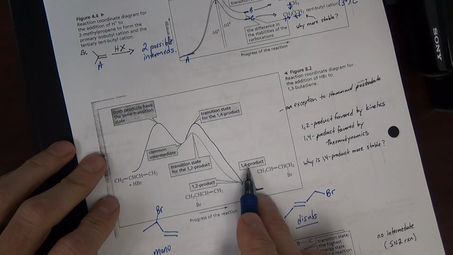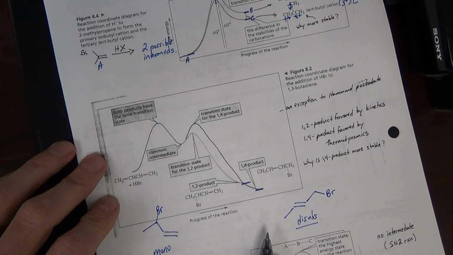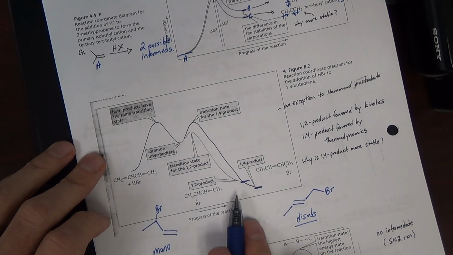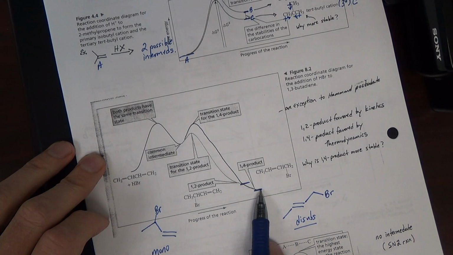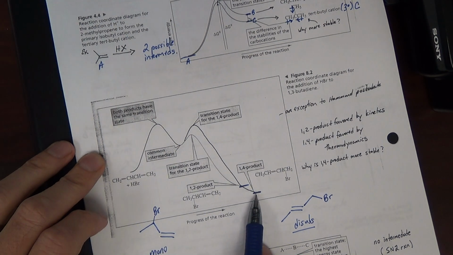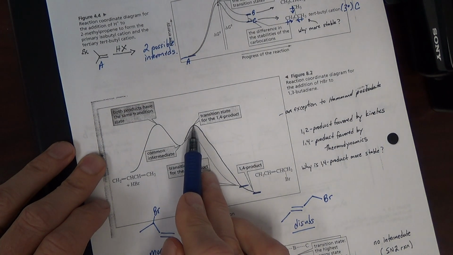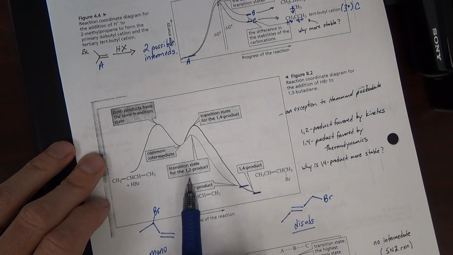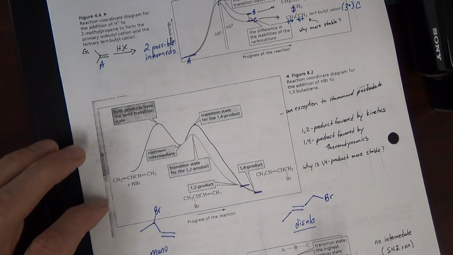Now the 1,2 versus 1,4, don't worry about that now. We'll cover that terminology during test 3 when we actually look at this reaction in more detail. For now we know one is more stable than the other. We usually assume that the lower energy intermediate or product has the lower transition state leading to it. But in this case, that is not true. This is an exception to the Hammond postulate. The transition state for the 1,4 product is actually higher.